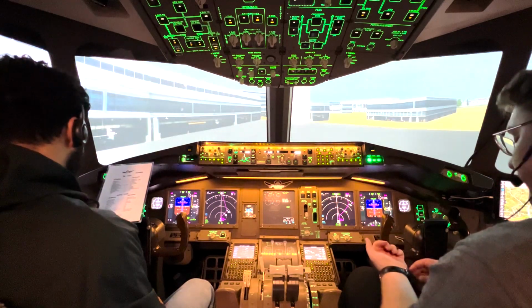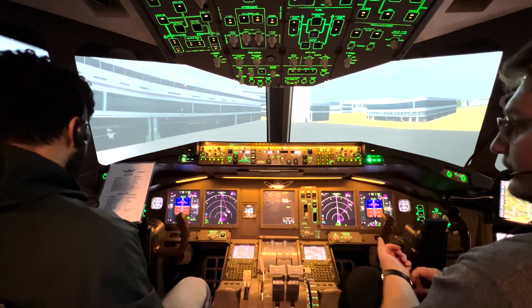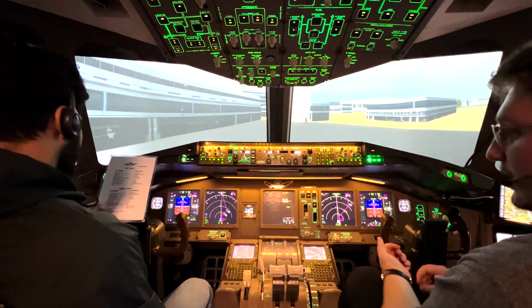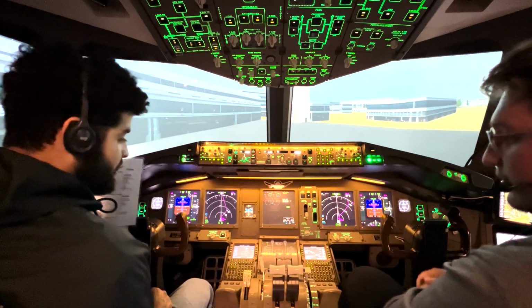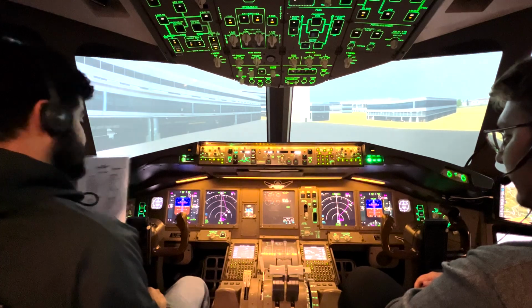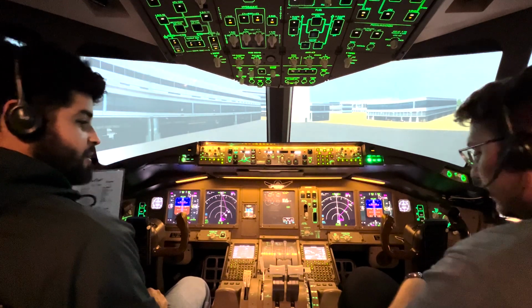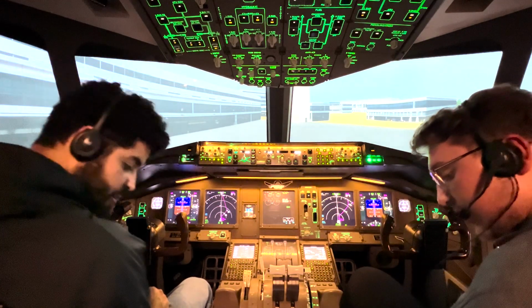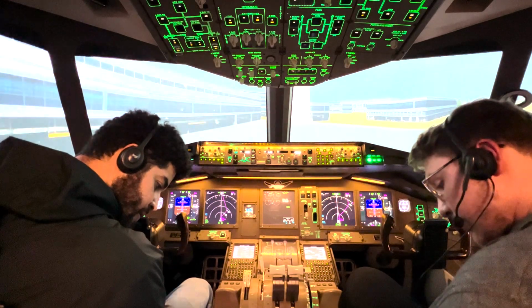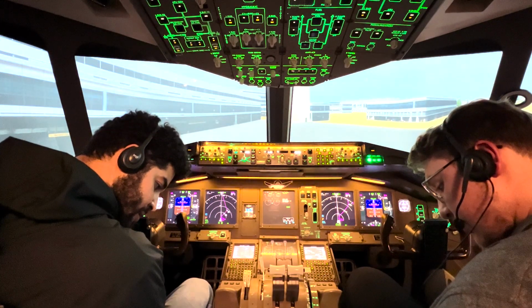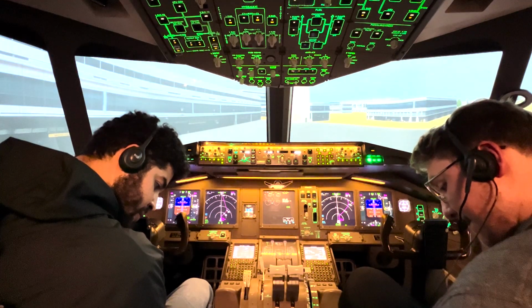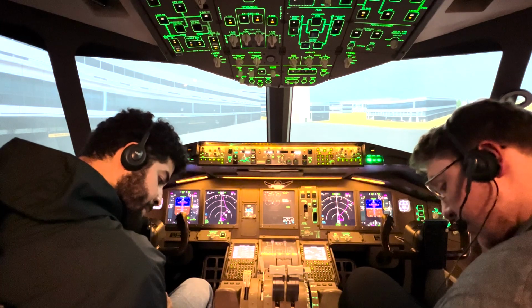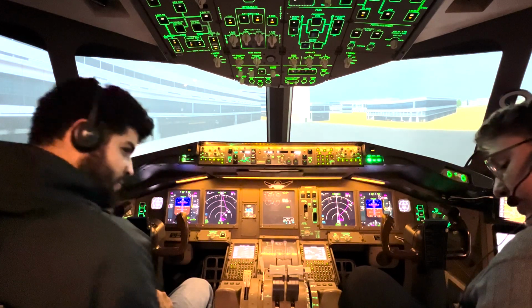Yes. Perfect. And CDU. CDU's programmed. Okay, and trim. Trim is set, 5.75. And doors. Doors are not automatic, so we'll go ahead and get those doors to automatic and cross-check.